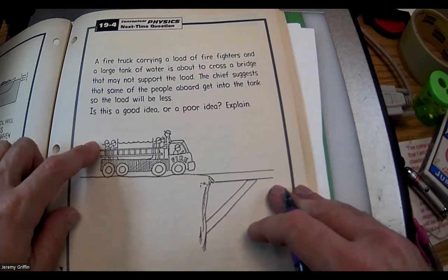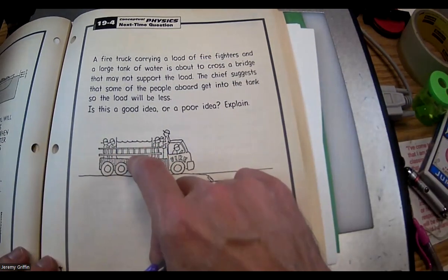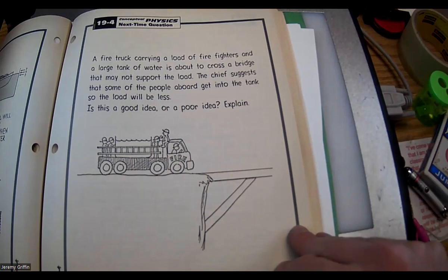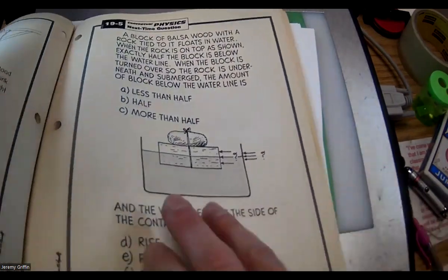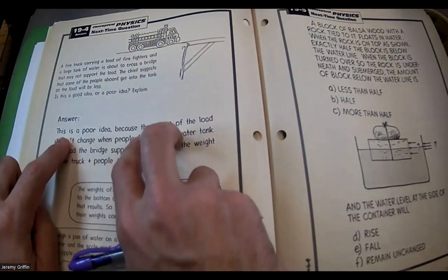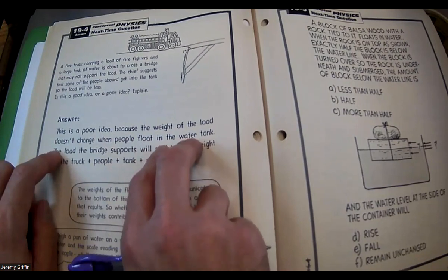What it would do is alleviate their apparent weight within themselves, but all that would do is increase the pressure on the bottom of the tank because they would be displacing some water. So the net effect would be no change. It's still going to be the exact same weight on the bridge. So the answer is this is a poor idea, because the weight of the load doesn't change when people float in the water tank.